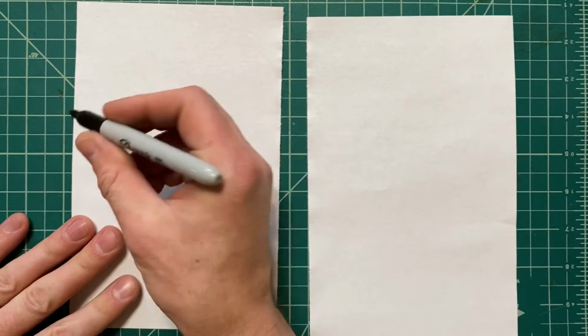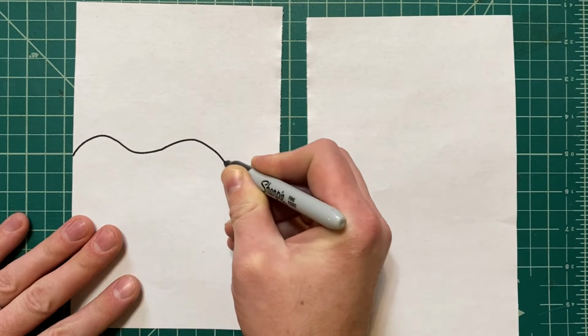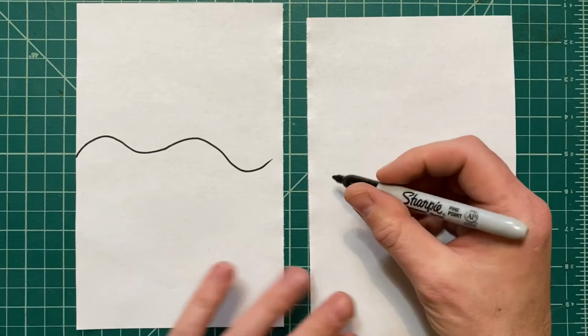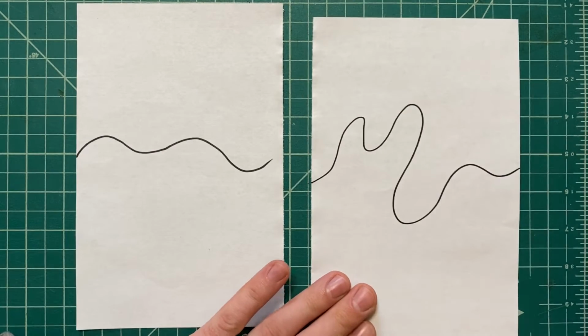Just start by drawing a wavy line going across your paper. Don't make it too crazy. See, we don't want something like that, like this. That's a little bit much.